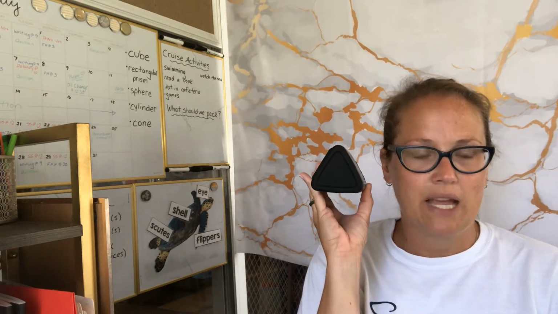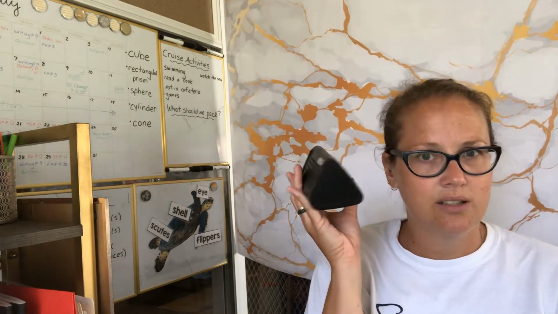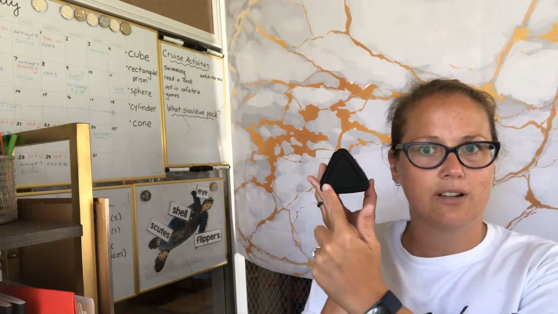This is a shape that we didn't see yesterday. It's actually a speaker. But what is the shape on the bottom? What shape is that? Is it a rectangle? Is it a rectangular prism? Do you see a rectangle here?